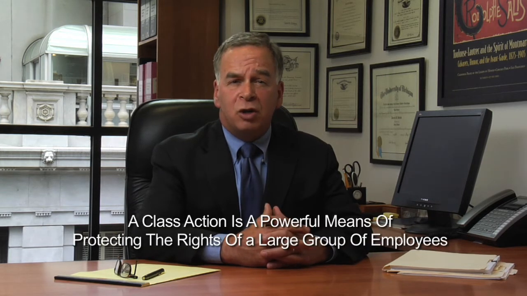An employment class action is a type of lawsuit that permits one person to sue on behalf of many people who have been denied wages under similar circumstances. One person can stand up for dozens or hundreds or even thousands of others whose employment rights have been violated by their employer. One person can make a huge difference in the lives of many.